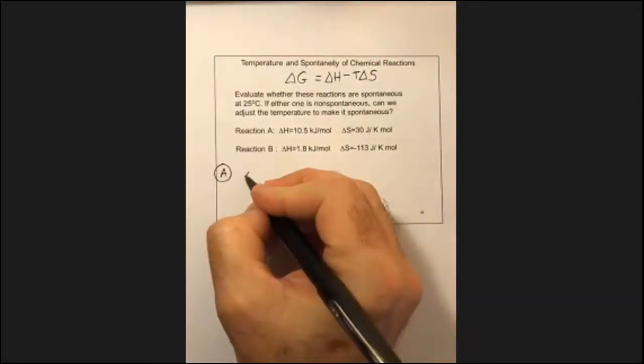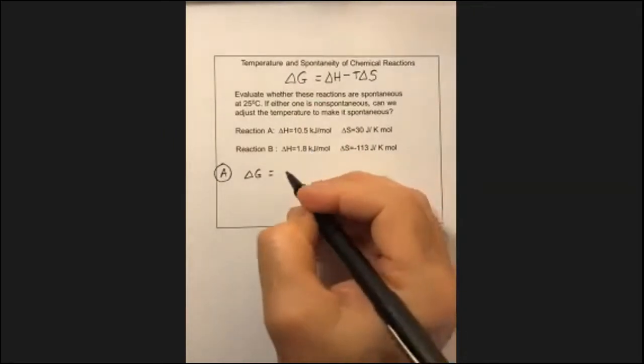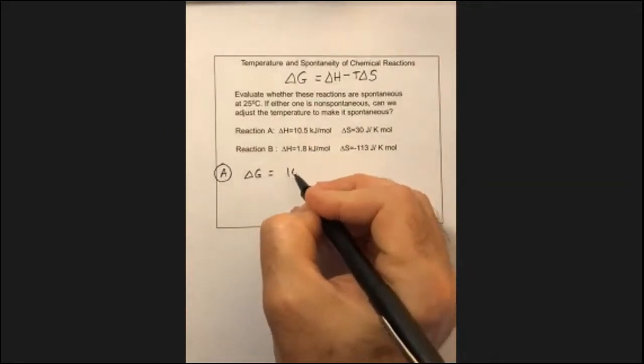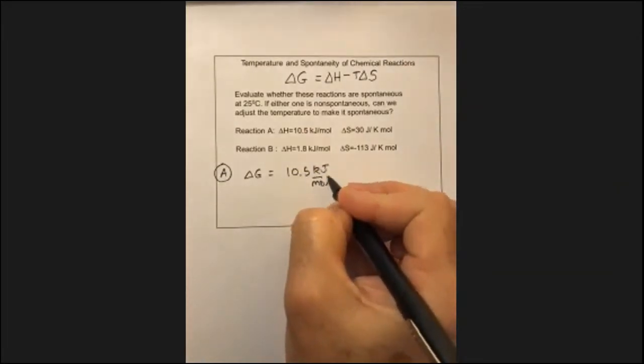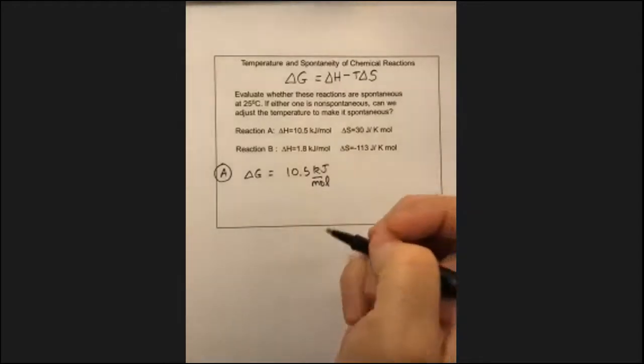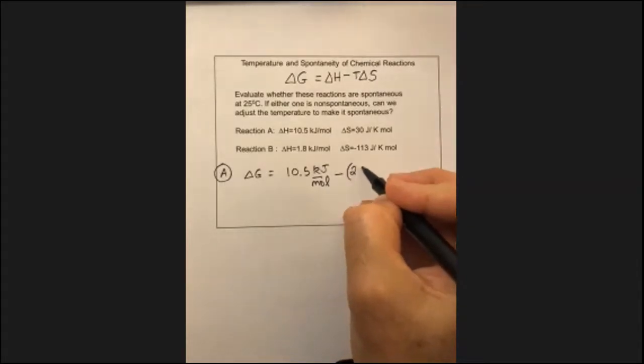So in this case, delta G would be delta H, 10.5 kilojoules per mole, minus T, but remember we had to use Kelvin here, right? So 25 degrees, about 298 Kelvin.